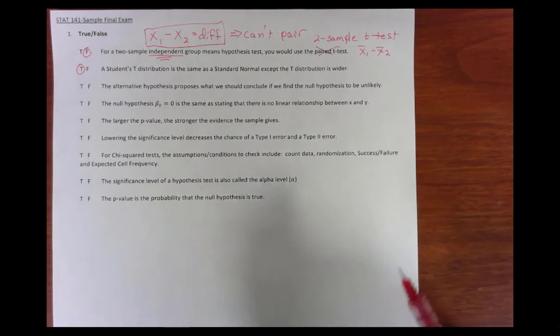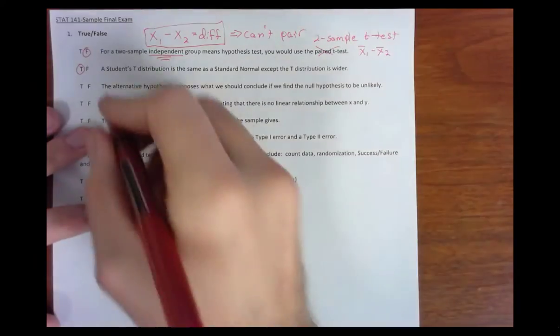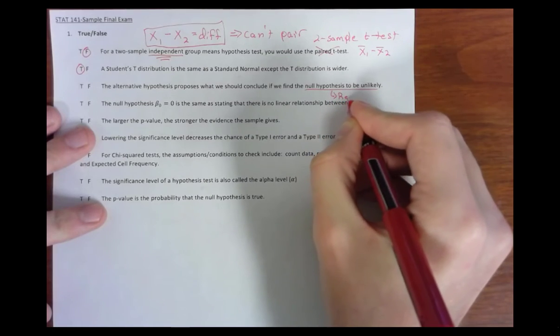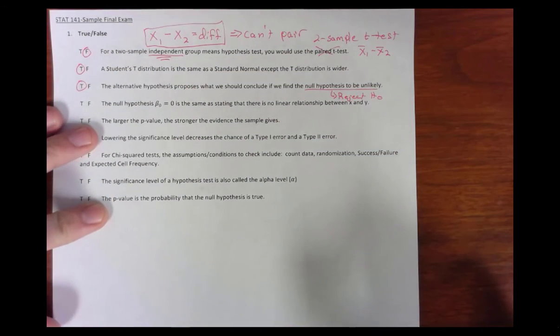3 says, the alternative hypothesis proposes what we should conclude if we find the null hypothesis to be unlikely. So what this means is that we reject our null hypothesis. And if we reject the null hypothesis, then the only thing left to conclude is the alternative. So that statement's true. 4 says the hypothesis beta is equal to 0 is the same as stating that there is no linear relationship between x and y.